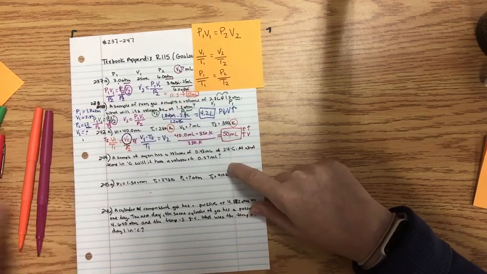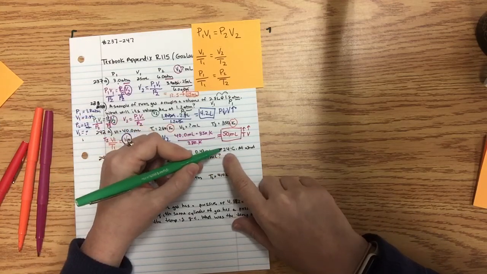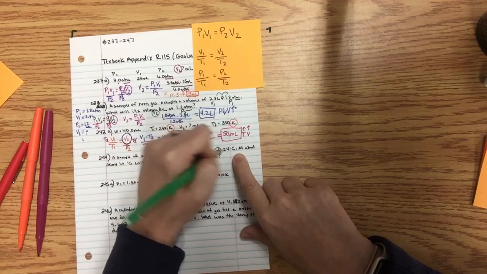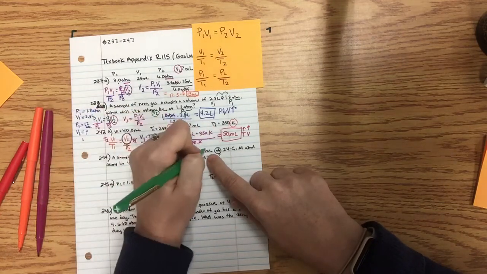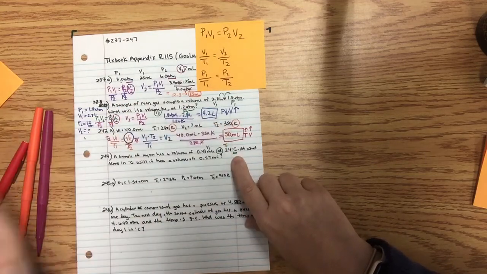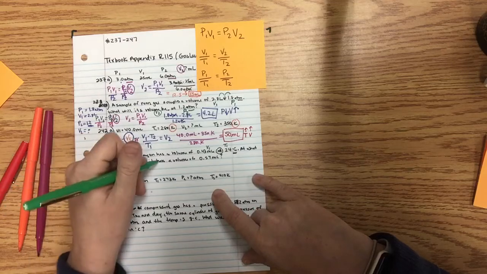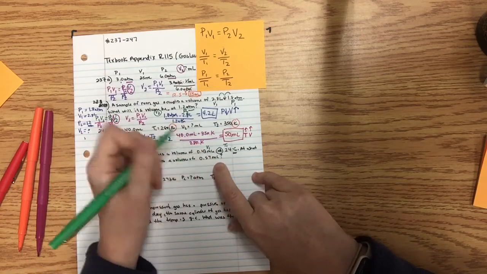All right, let's look at it in a word problem. A sample of argon has a volume of 43 milliliters at 24 degrees Celsius. That "at" tells me that these two numbers are connected. This is my first volume, and this is my first temperature. Now I notice that it's in Celsius, so I'm going to have to deal with that. At what temperature in Celsius will it have a volume of 0.57 milliliters?